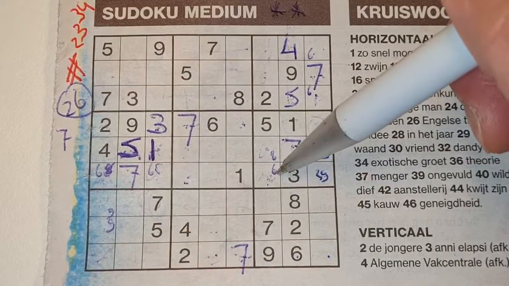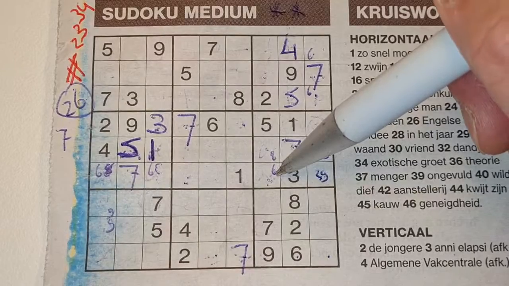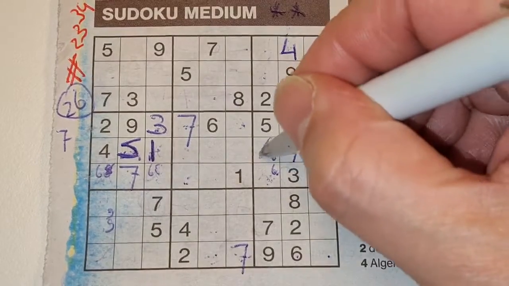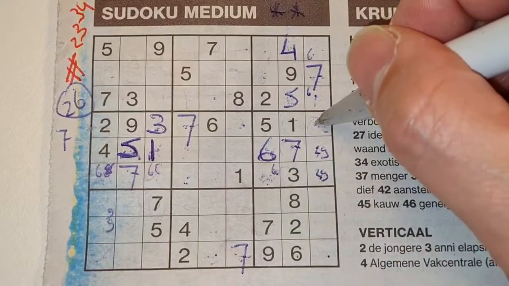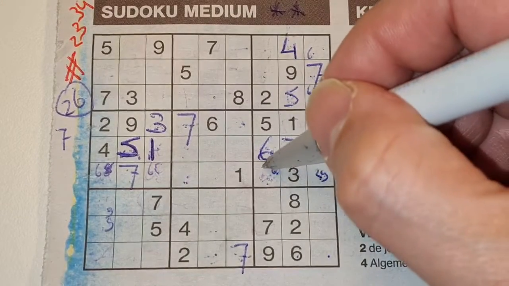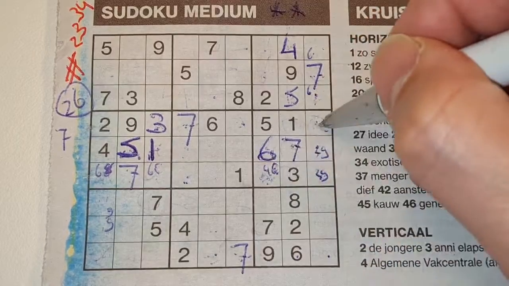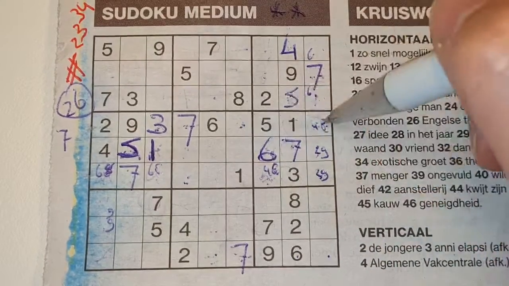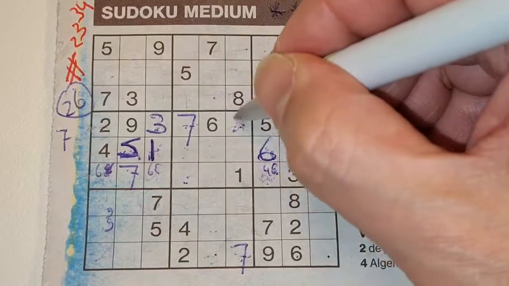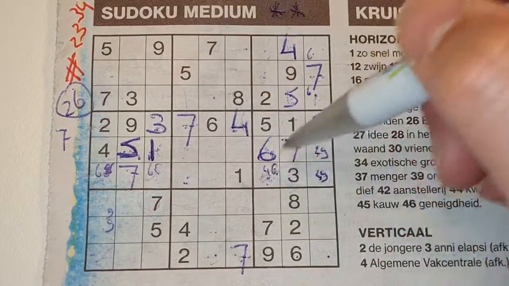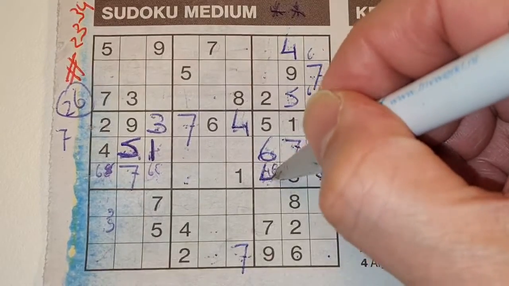So this box cannot be a 6 anymore. So this box should be a 6. So 2 boxes left, the 4 and the 8. Let me mark those 2 boxes. So this should be also 4 and an 8. We have an 8 there, so no 8 there. 8 should be here and the 4 goes there. 1 box left in this big square for the number 4.